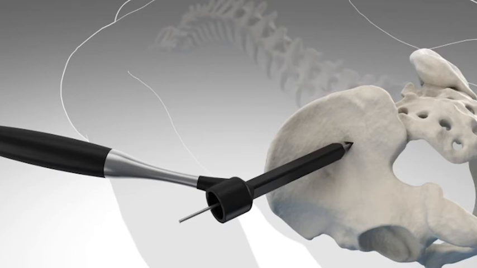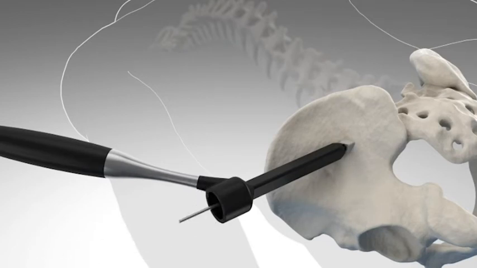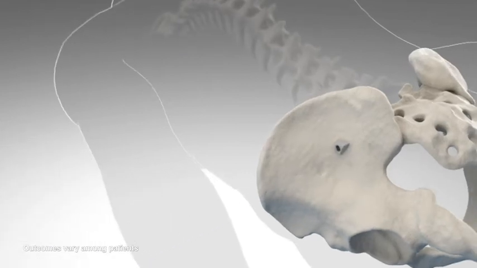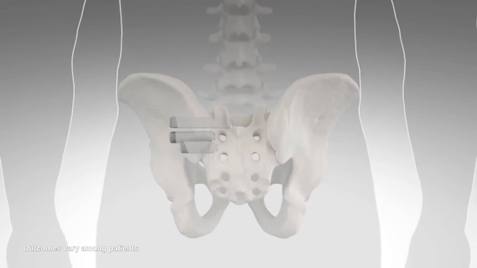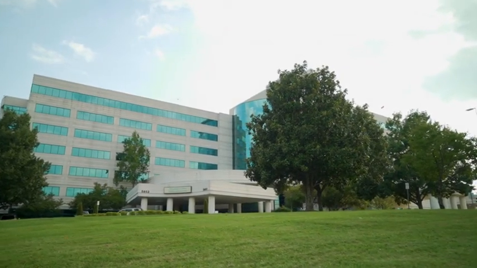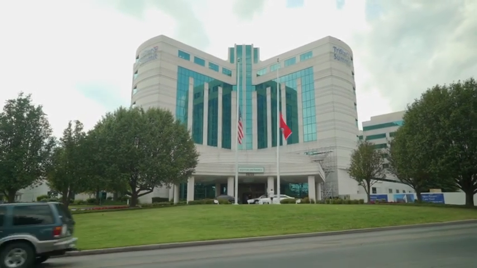I like the iFuse system because it is something that has been proven in over 65 peer-reviewed articles, and patients typically have a 90% satisfaction rate after the procedure is completed. Our office is happy to see new patients to be evaluated for SI joint dysfunction or sacroiliitis.